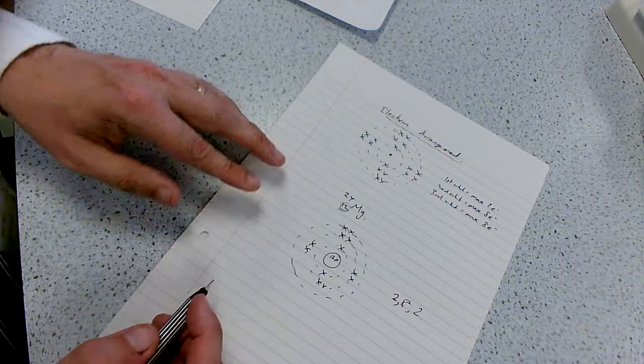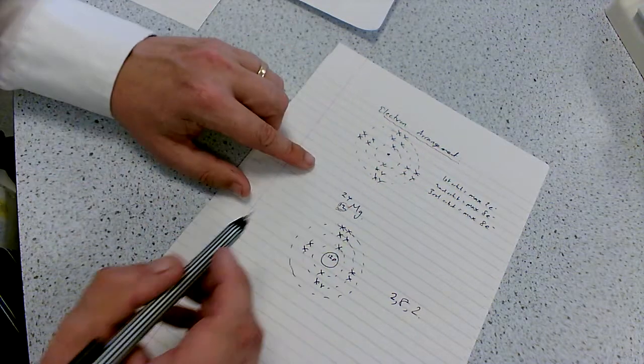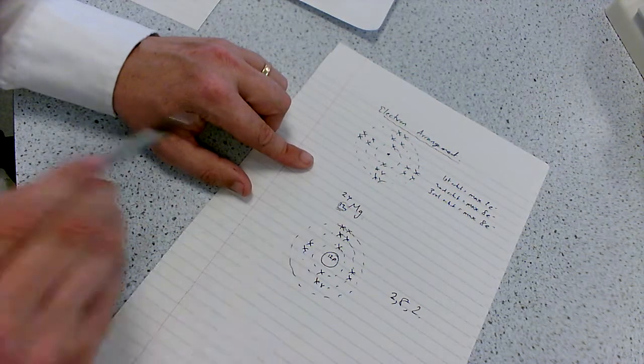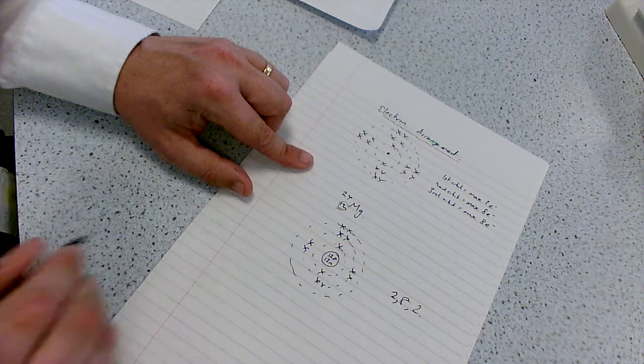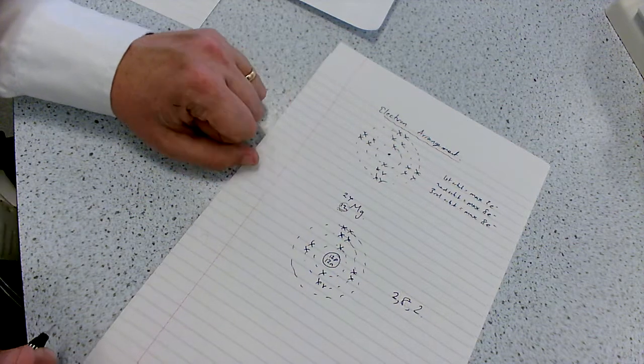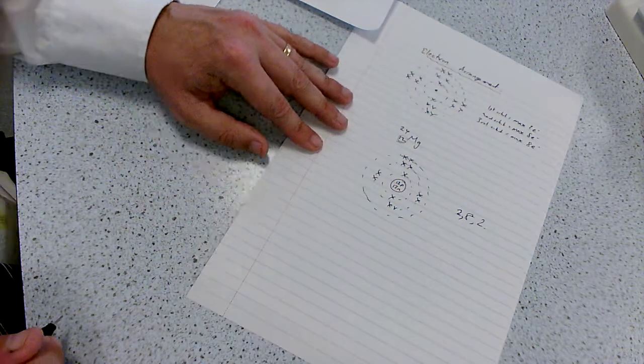Just to finish off, we need to know the number of neutrons. And if you remember, the trick was 24 minus 12. I believe that's 12 neutrons. Yes? So there we go. So magnesium looks like that. Let's try another one.